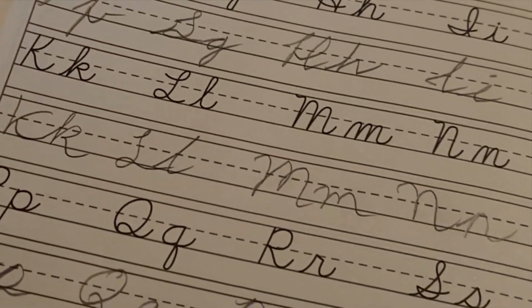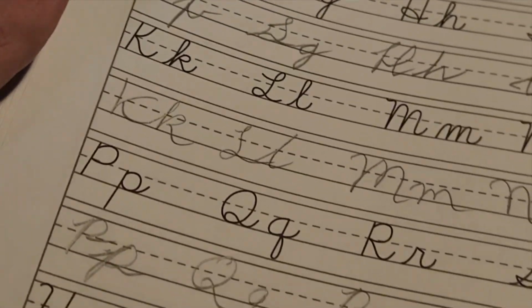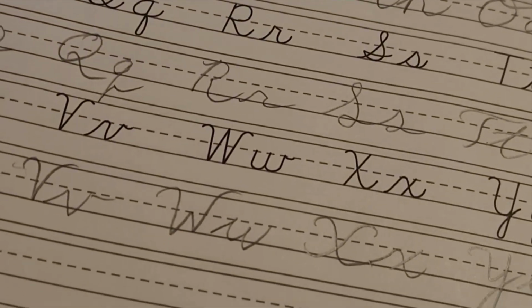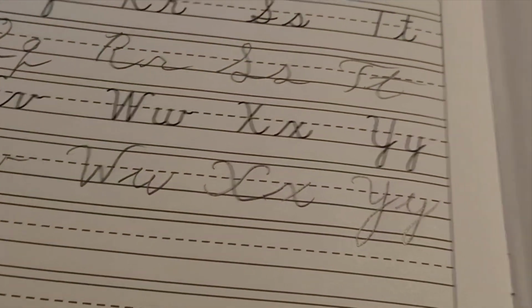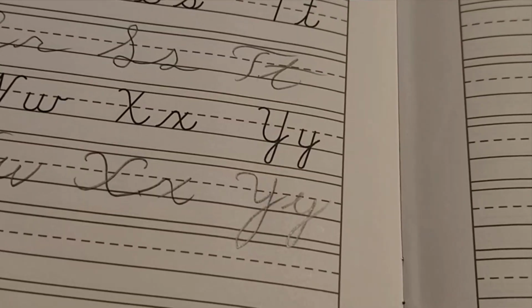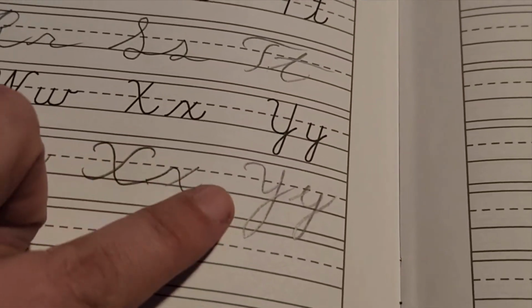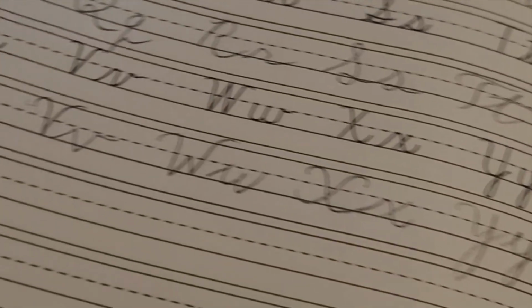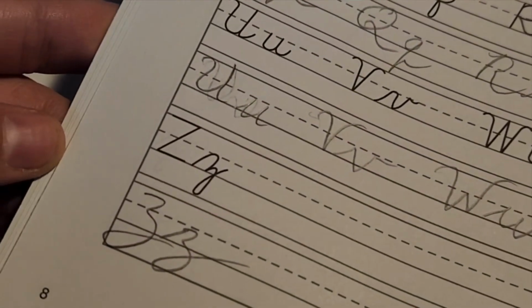I'm in a really funky mood right now. It's the grown up and the little alphabet together. Let's see how that Y looks. That Y, the adult Y, is a little bit better. It's a little bit better.